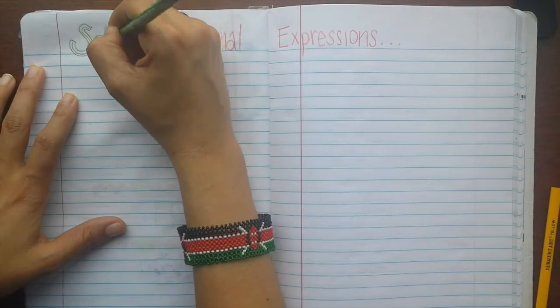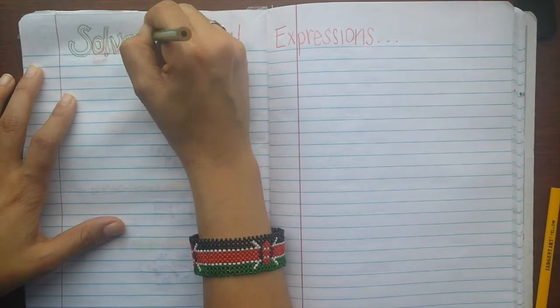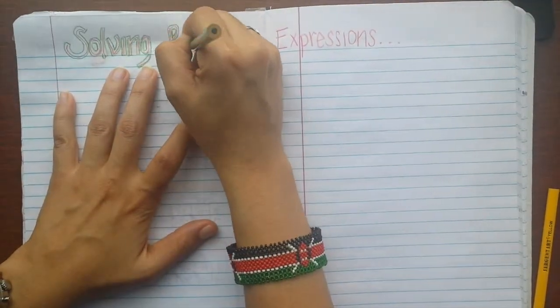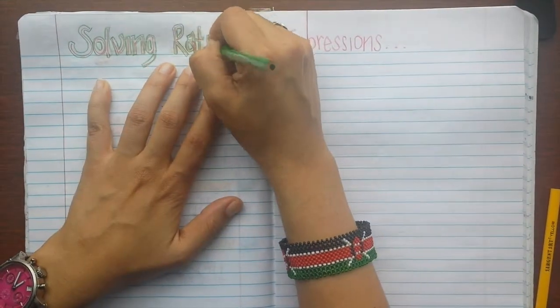Alright, solving rational expressions is actually, we've already done most of this. We're just adding one more thing to it, so it's not something that should be very difficult for you because we've already done the groundwork.